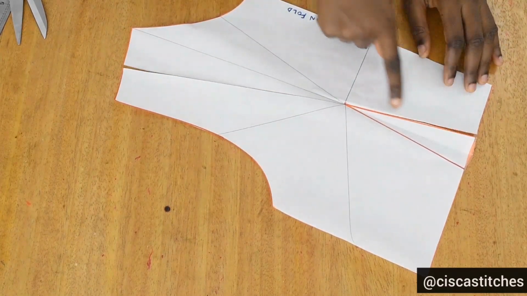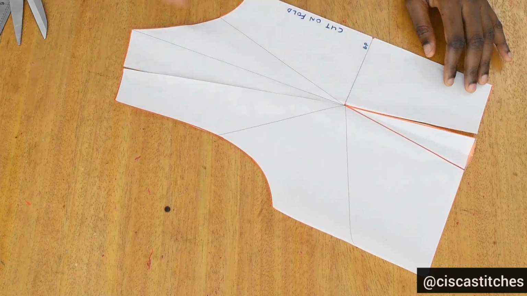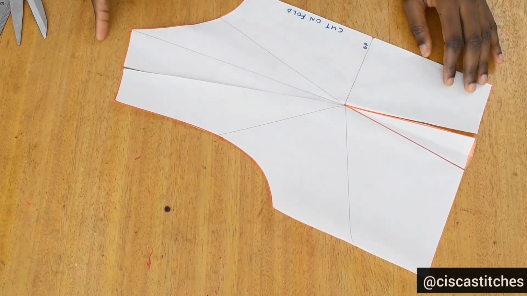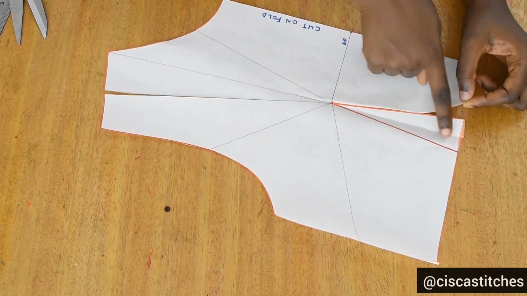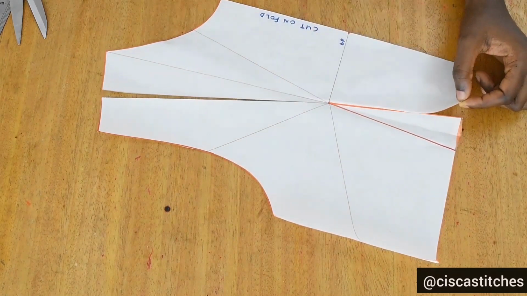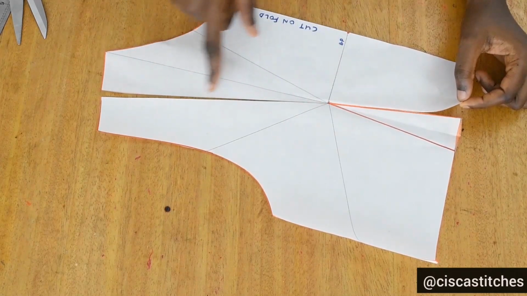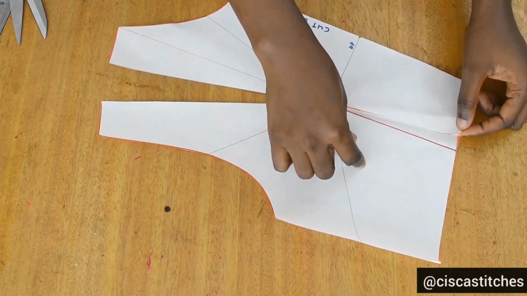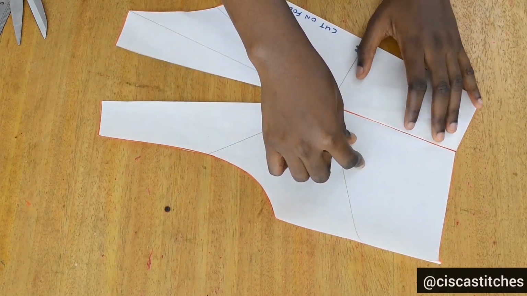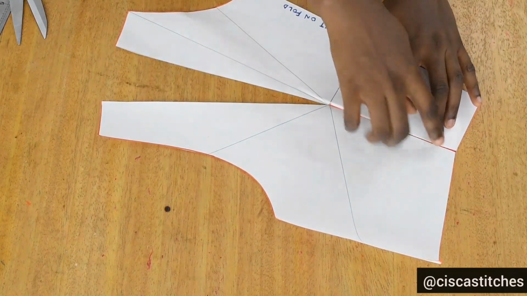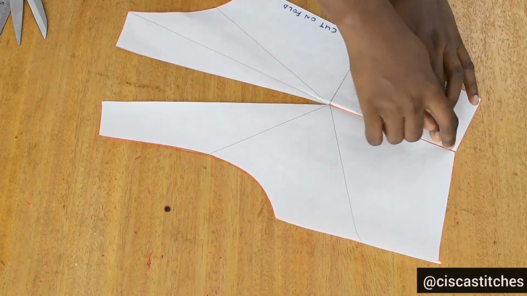Now that you have cut one of your dart legs open and you have cut where you want to transfer your dart to, the next thing you need to do is to place this part that we have cut on top of the second dart leg. It will give room for this part to open. So can you see what I'm doing? I'll just go ahead now and place it directly on top. And once you place it directly on top, you need to tape this down.